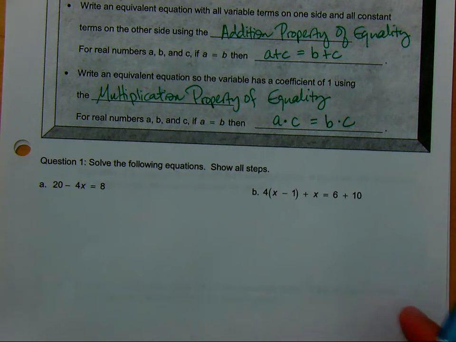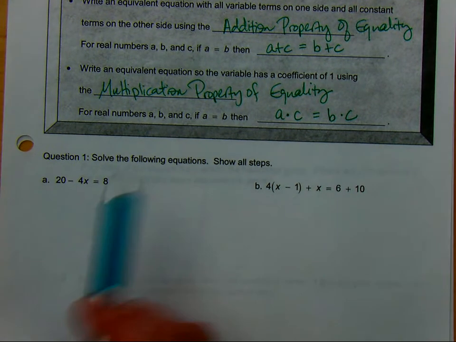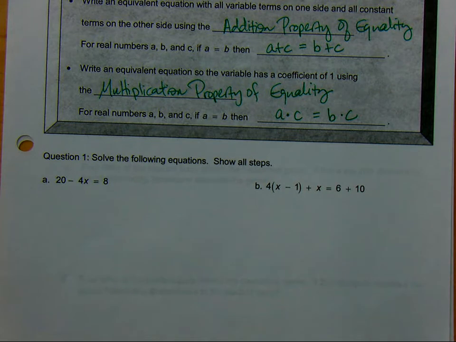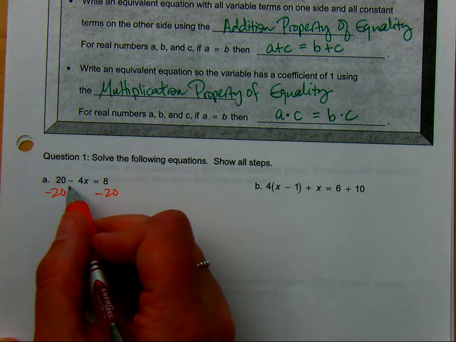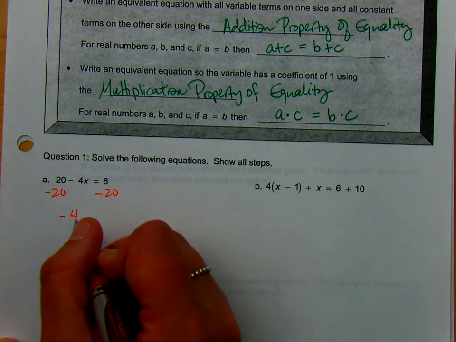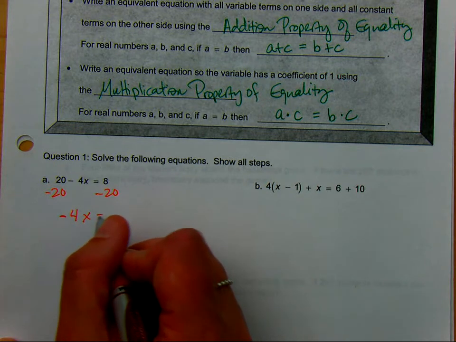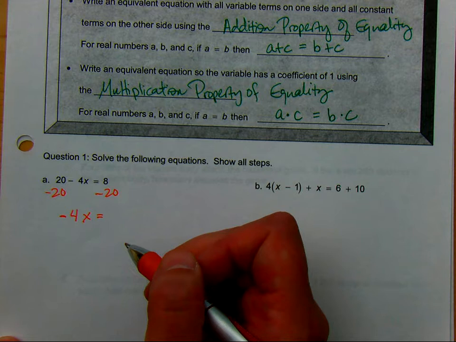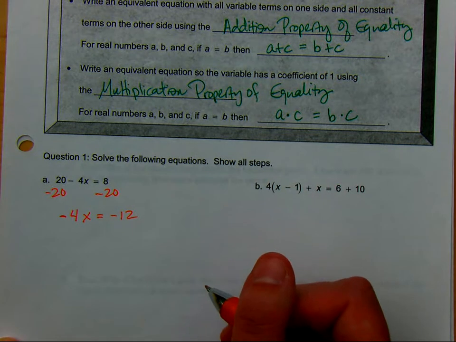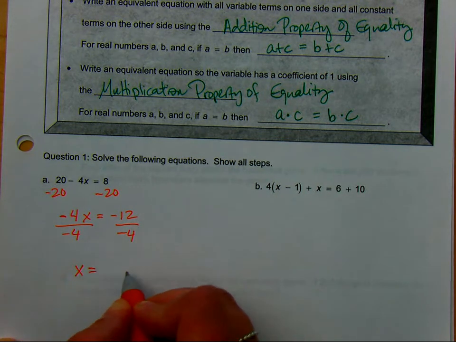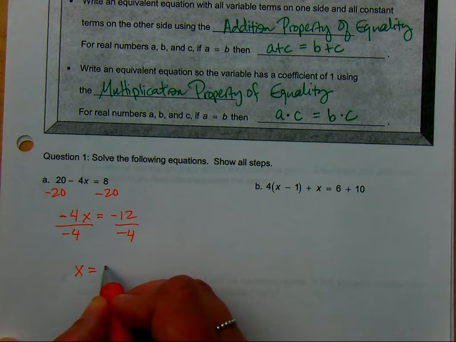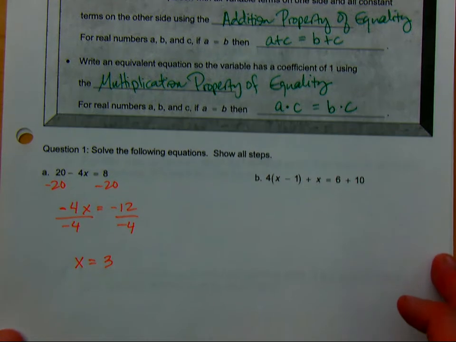Okay, so let's just try a few right here. So this one, we want to get x by itself. So what's the very first thing I can do to start solving for x? What would you do? Yeah, subtract 20 from both sides. Now, a really important thing that a lot of people will forget is they forget that negative sign. You want to keep the negative with the 4. And then what is 8 minus 20? Negative 12, great. And then what could you do to get x by itself now? Divide by negative 4, and we get x equals 3. Okay, now that's solved.